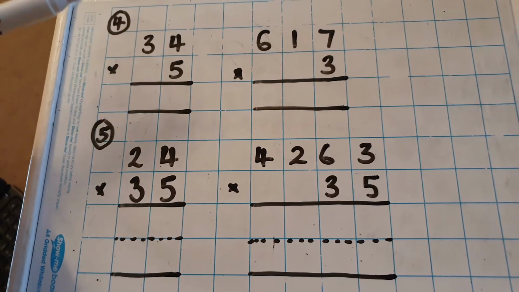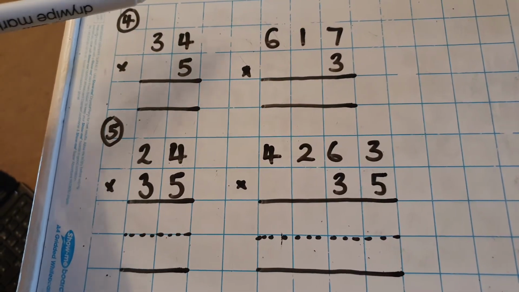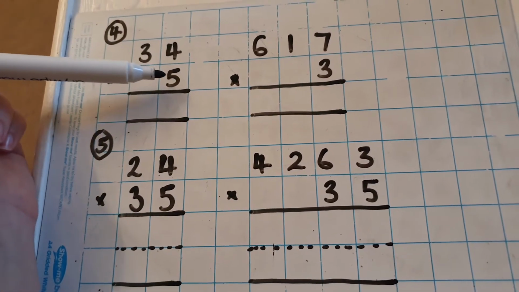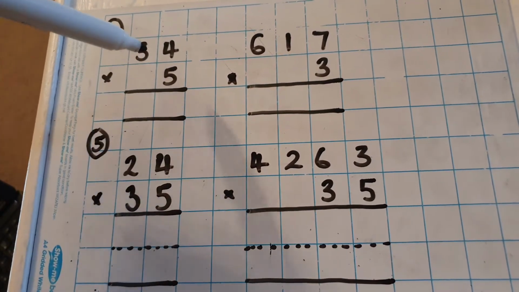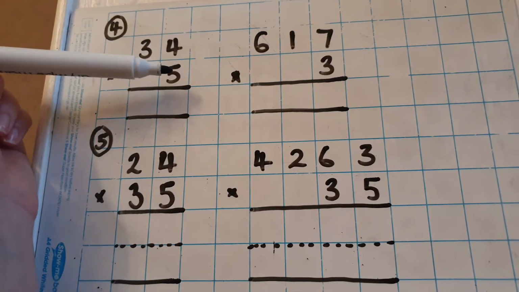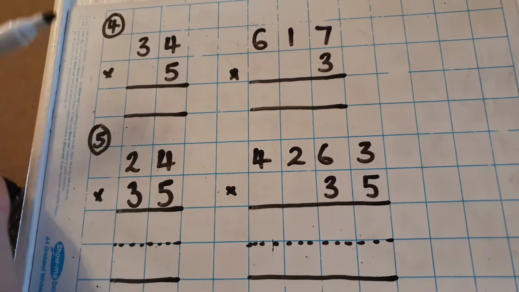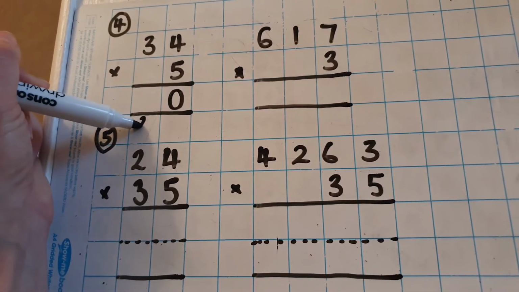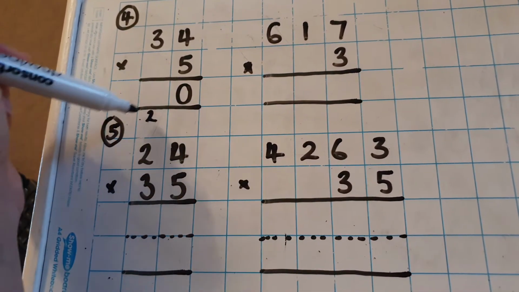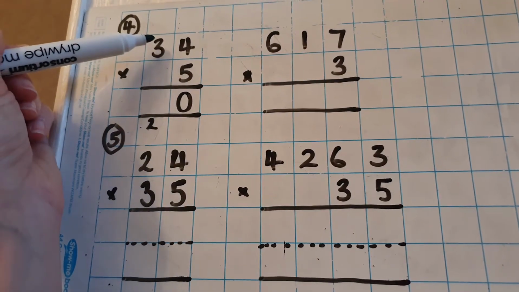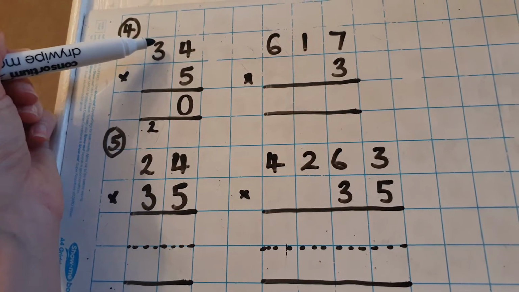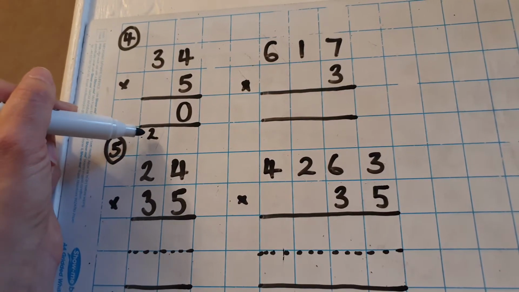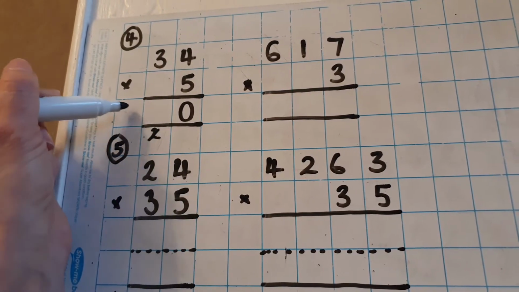So again, like in column subtraction and column addition, you need to start with the smallest value digit column. So you're multiplying the numbers by that bottom number. So you need to do 5 multiplied by 4, which is 20. So you put your 0 in the ones column and you carry your 2 over into your tens column. 5 multiplied by 3 is 15. And then you must remember to add the digits underneath. So 15 add 2 is 17.